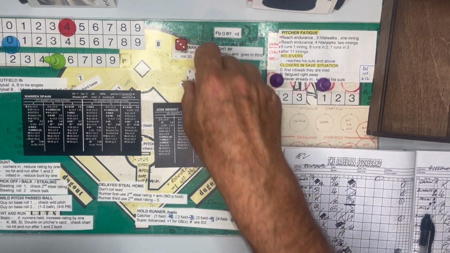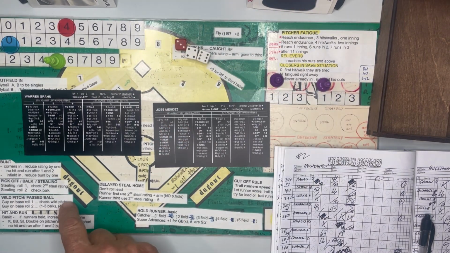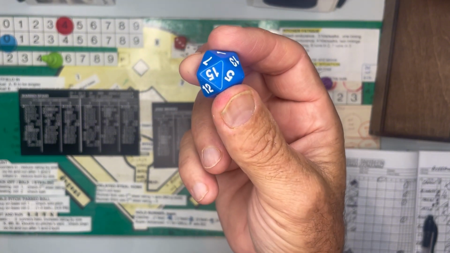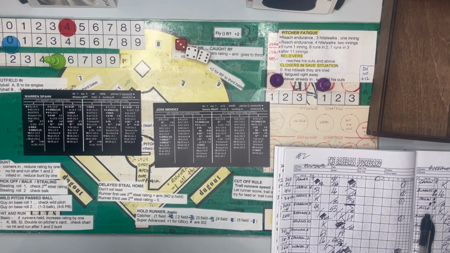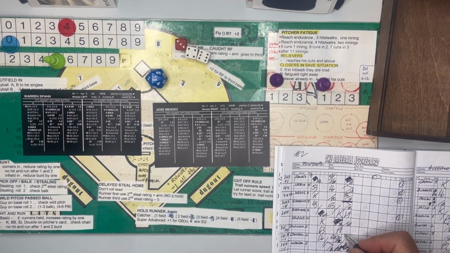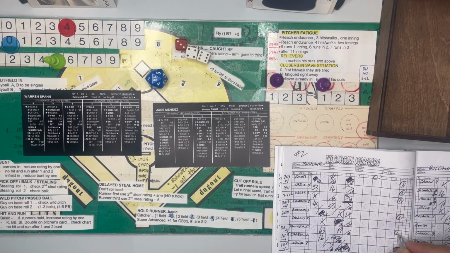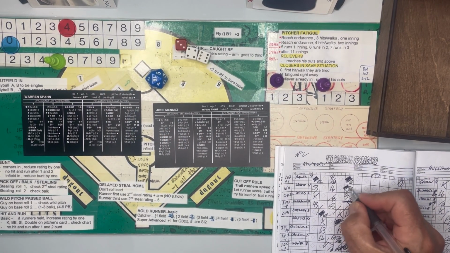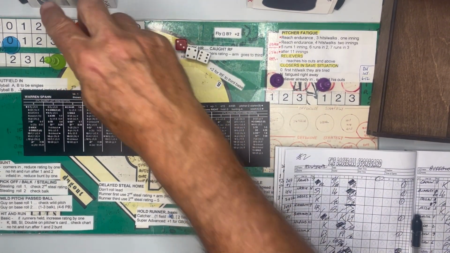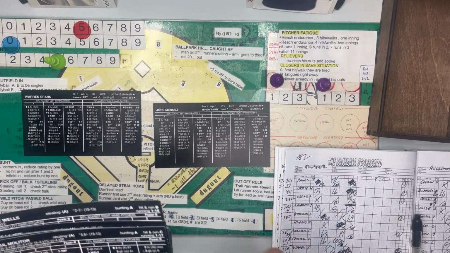So 1 to 7 is going to be a single. Again, we're just checking for wild pitches on a 1, and a 2 is either a block or a passed ball. So Molitor, 1 to 7 is a single. It is a 2. He's going to lash one in the gap for a base hit. Montreal's going to score another run. Runners are only going to advance one base. It is now 5-0 for the Expos.